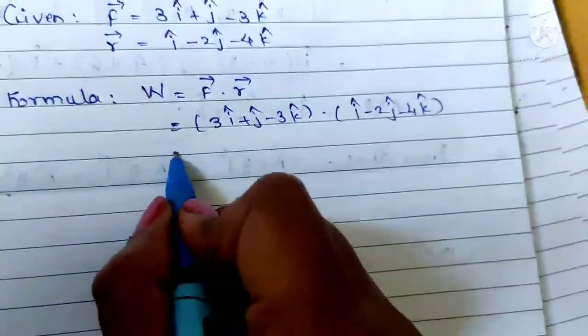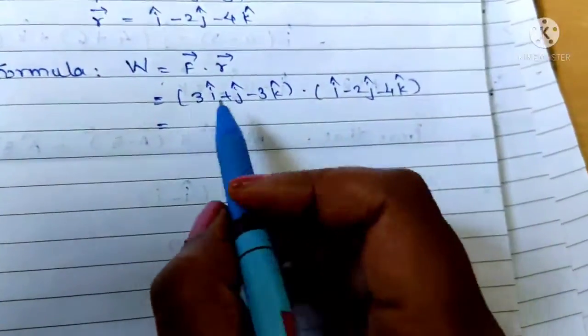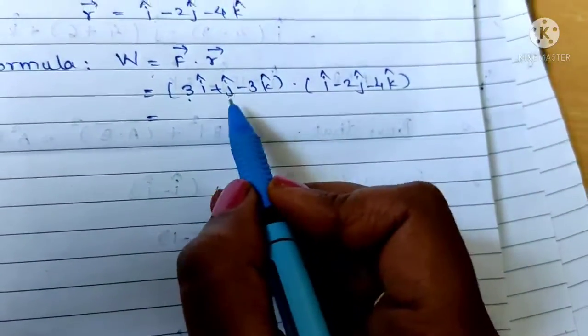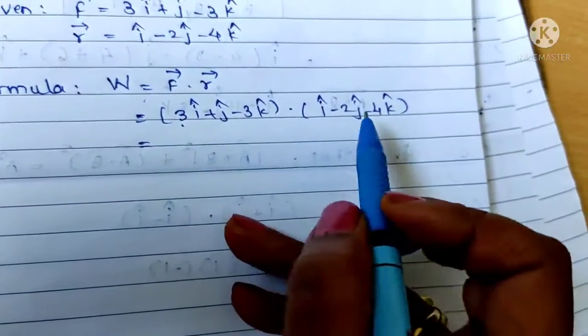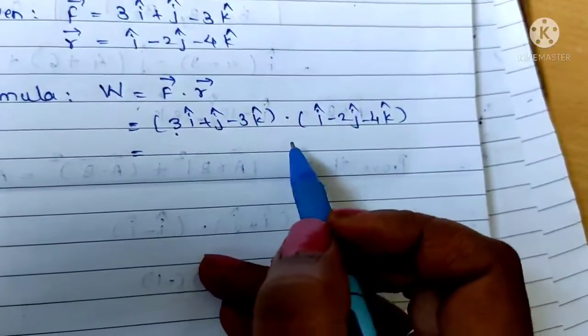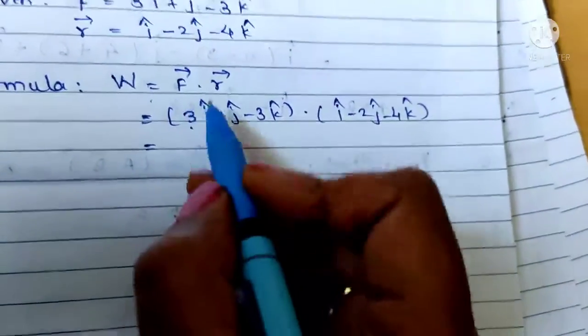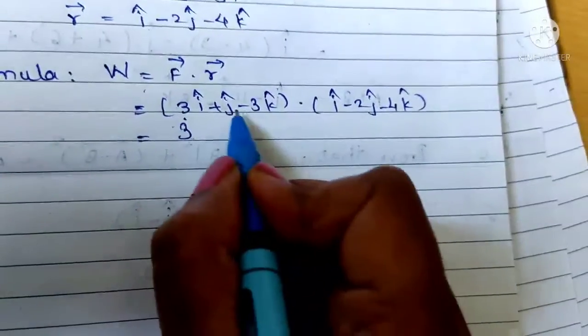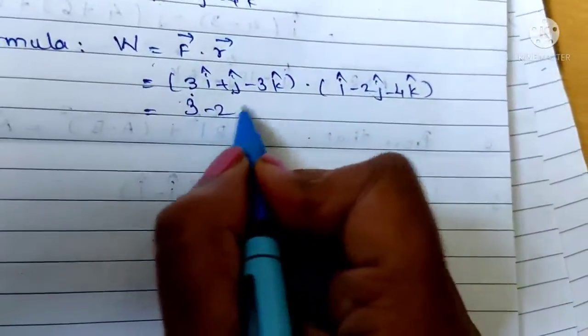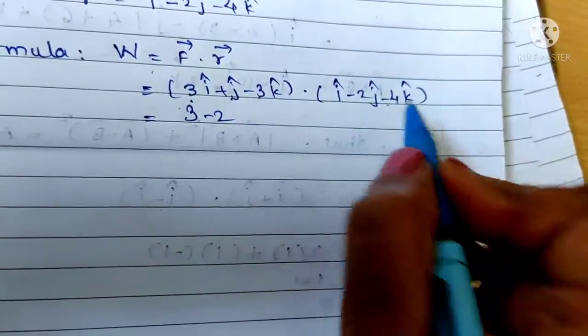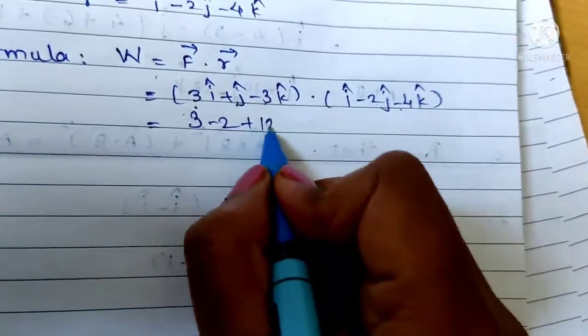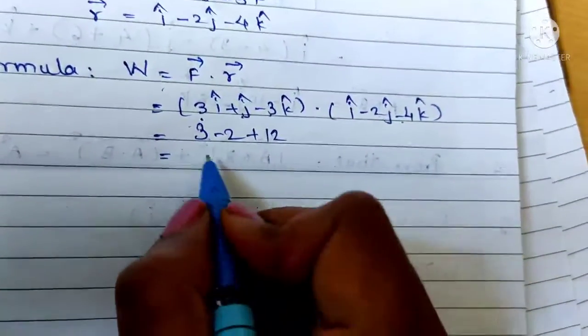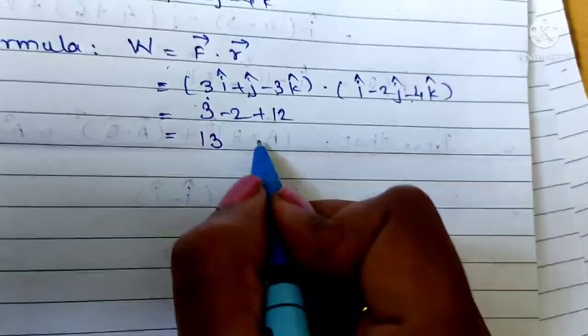Now in this dot product we multiply the x component, y component and z component respectively, and then add them. So 3 into 1 is 3, 1 into minus 2, and minus 3 into minus 4 is plus 12. So the answer is 13 units.